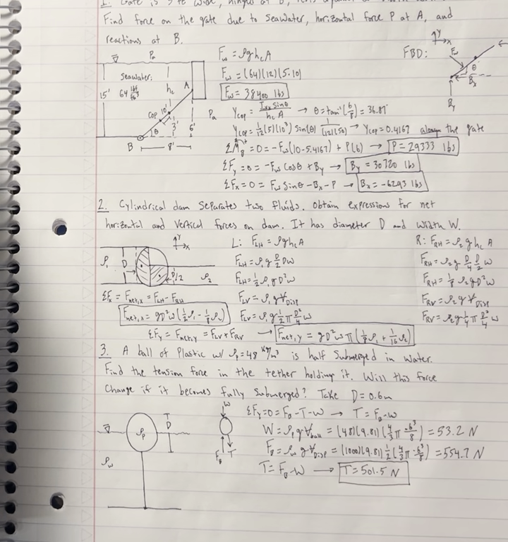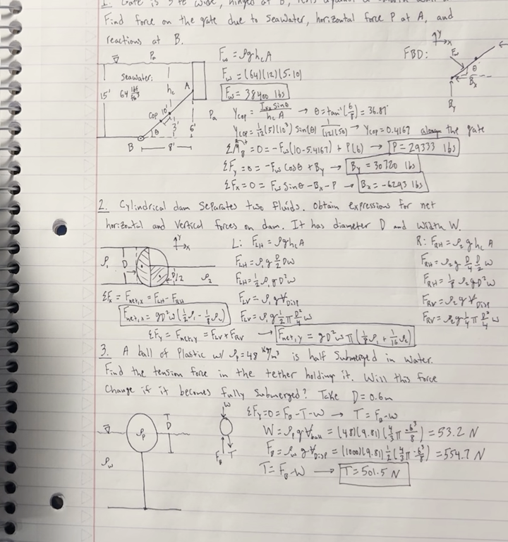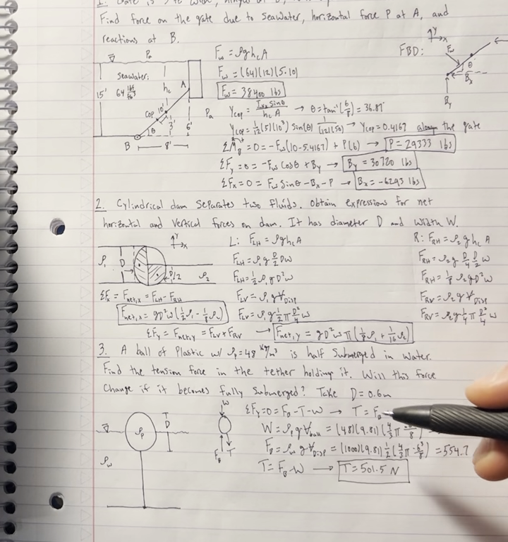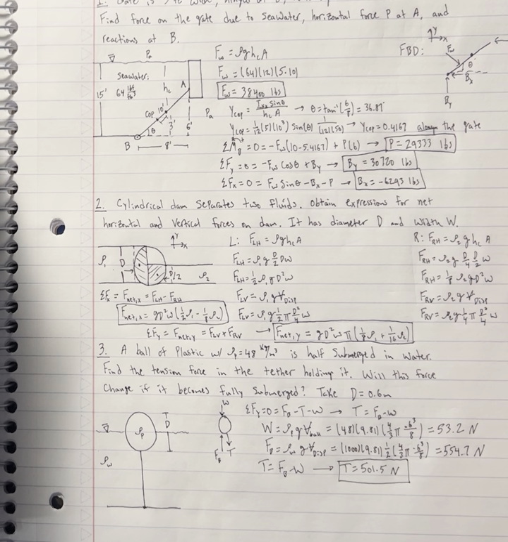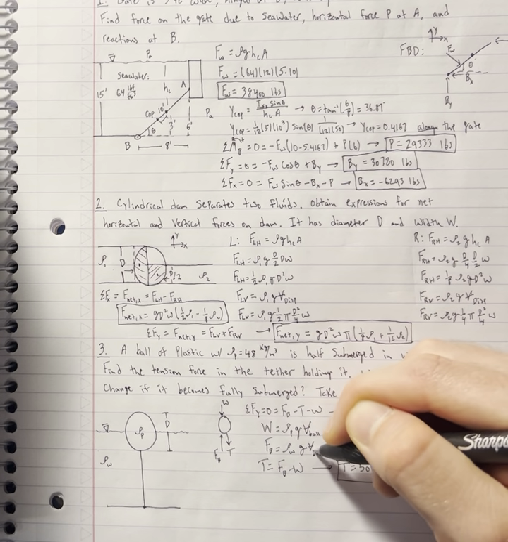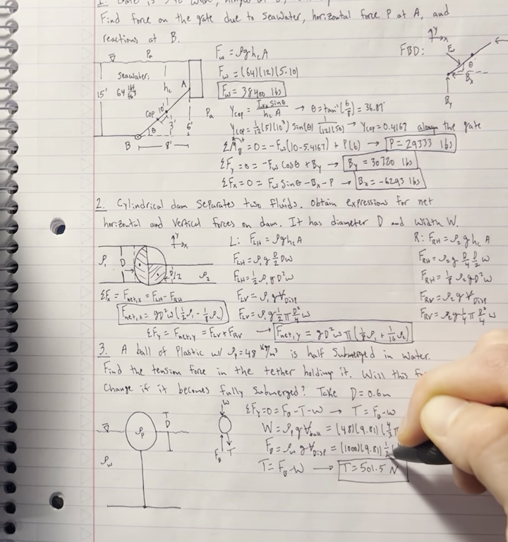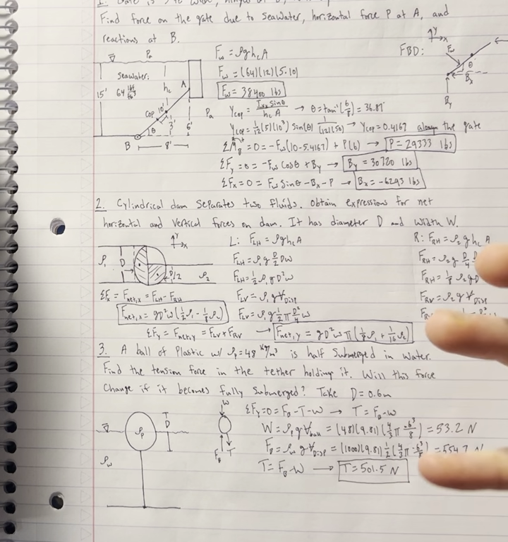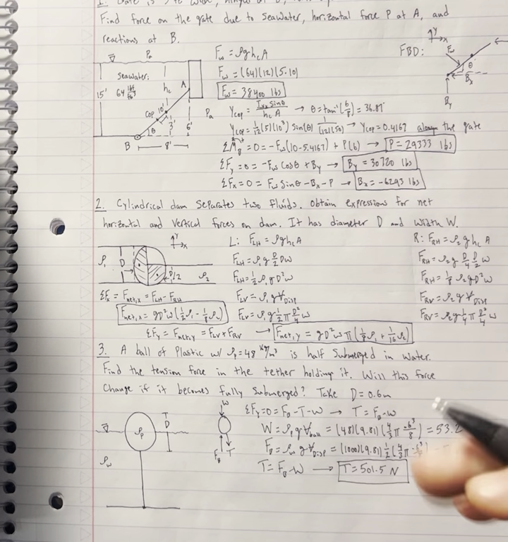Cool, just a super simple little force in a cable sort of thing, holding it down. And so that brings us to part B. Will this force change if it becomes fully submerged? Well, of course it will. Tension will have to increase. Because when you finally fully submerge the whole thing, this volume displaced, V disp, it's not 1/2 anymore, it's all the way underneath. So this 1/2 will go away and it'll be the full thing.